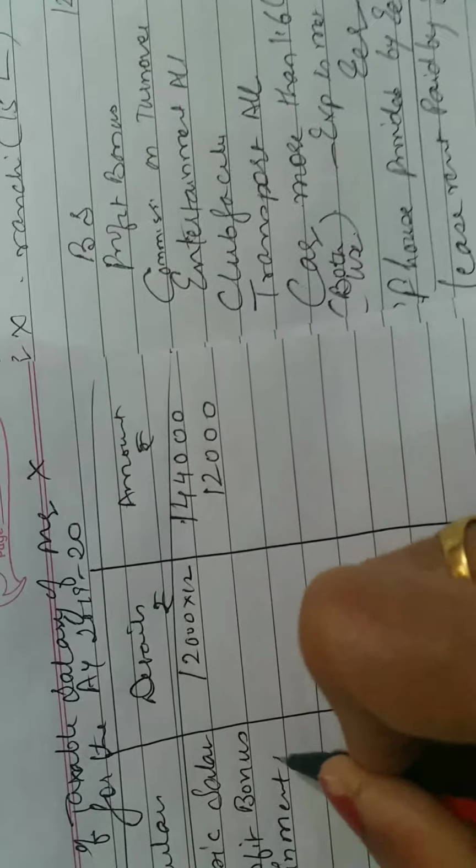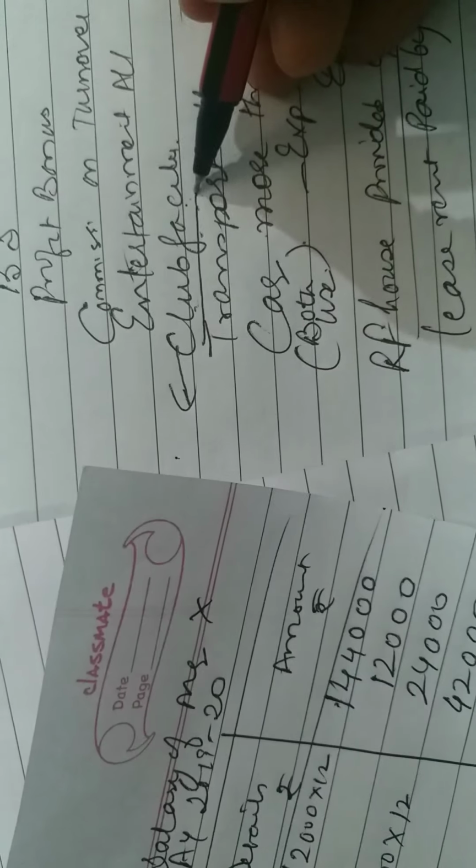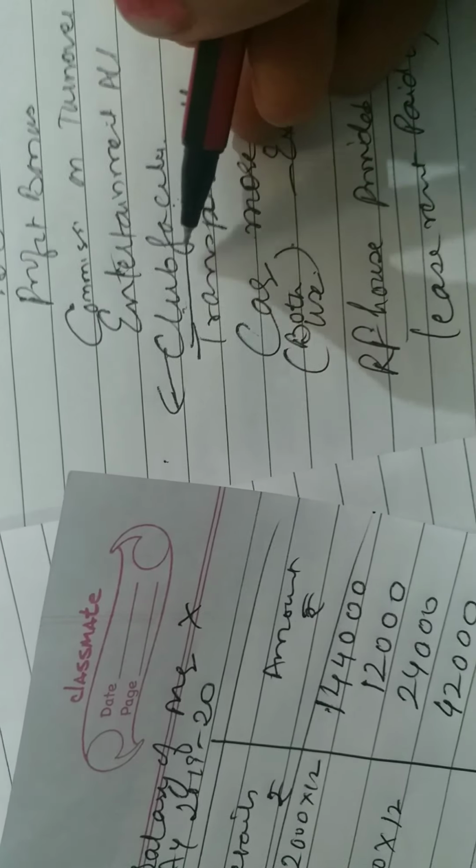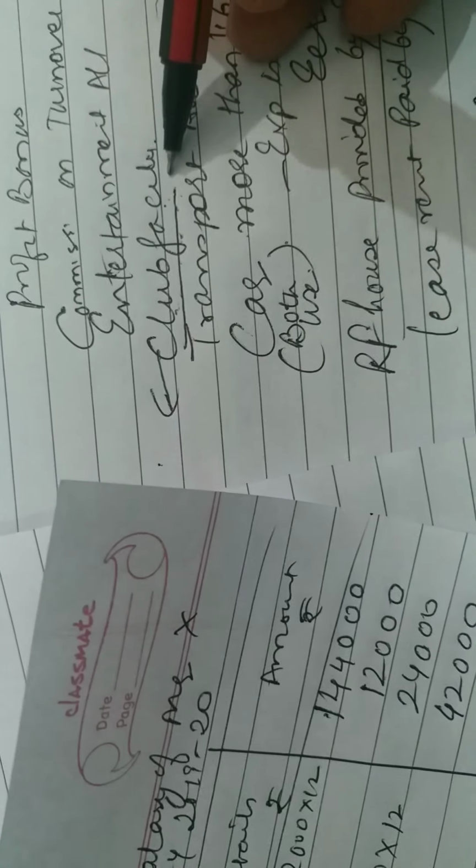Now comes the club facility, and here we need to do certain thinking. The provision says if the club facility is provided to all employees of the organization, then the value is nil. If it is a health club facility or any facility which is again provided to all employees of the organization, the value is nil. If the club facility is provided for official purposes, then again the value of the perk is nil. But if the person is allowed to use this club facility for his personal purposes, then it is taxable. As earlier things are not mentioned and just this is mentioned, we can take it as taxable only.